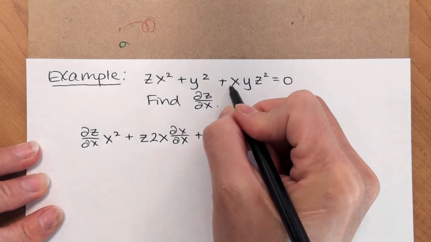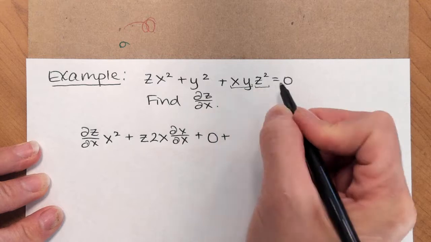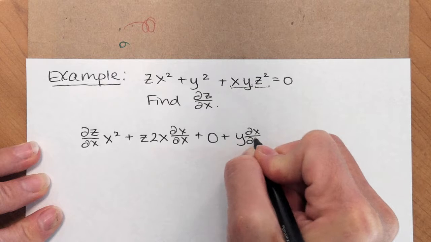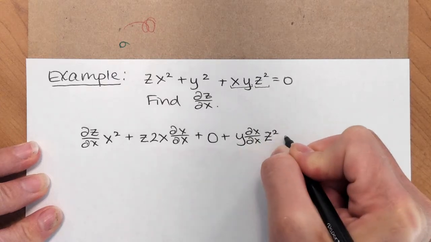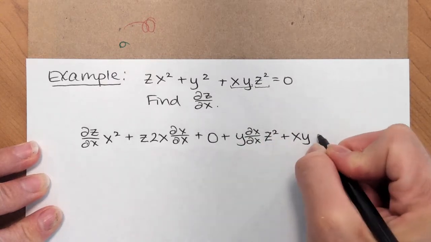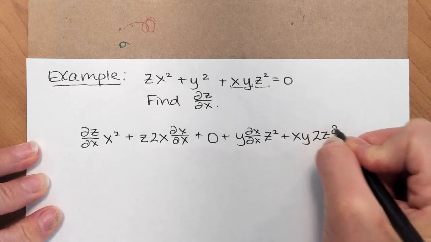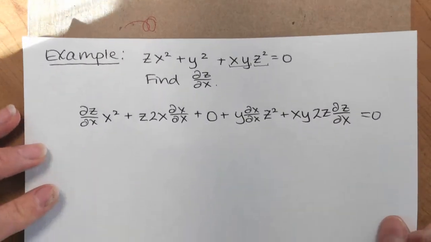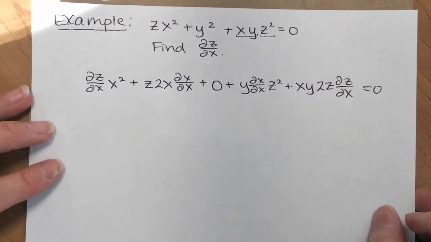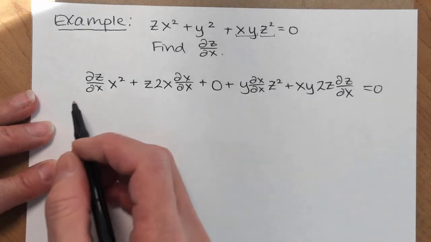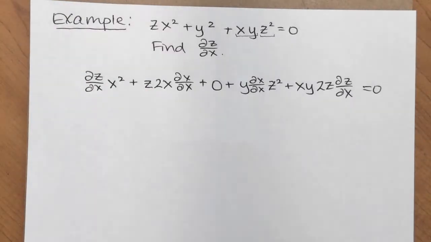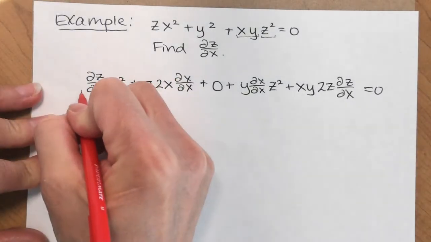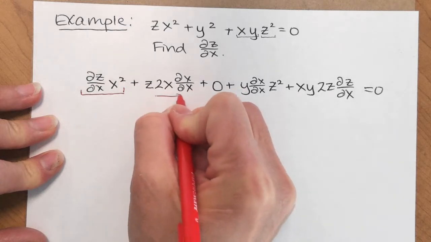And then here, I'm going to group this just like this. The derivative of xy is y partial x z squared plus xy times 2z partial z partial x equals 0. Okay? And now I'm going to keep the things that have a partial z partial x on one side of the equation, and I'm going to move everything else over to the other side.